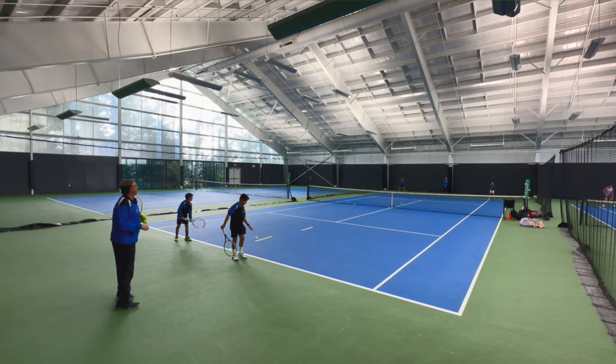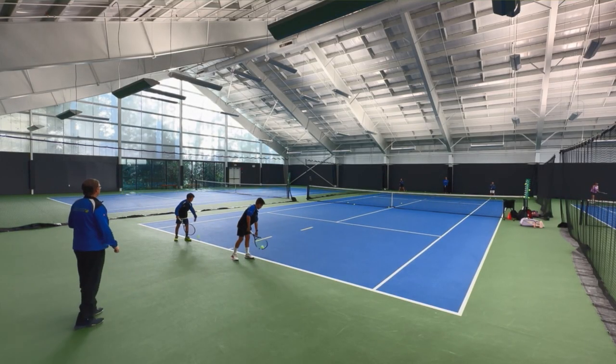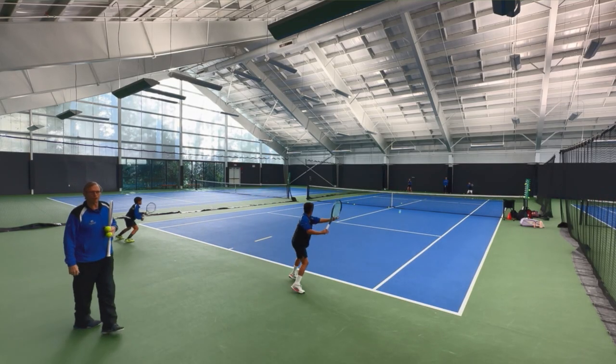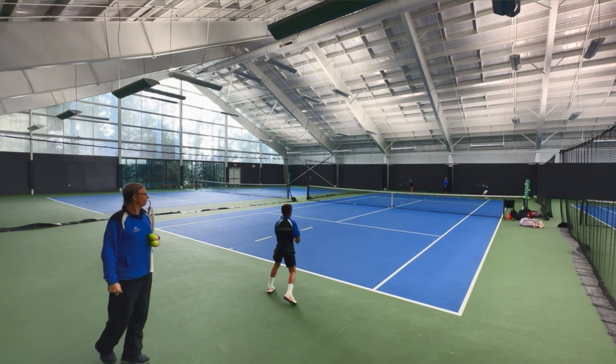Alleys are in. Just to give a little extra space to hit some angles and things, you can have the alleys in.